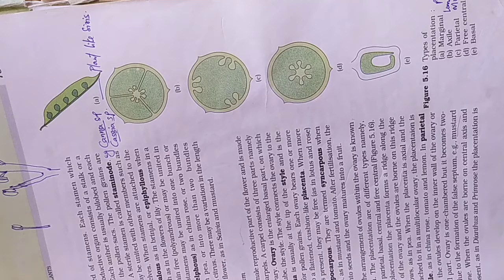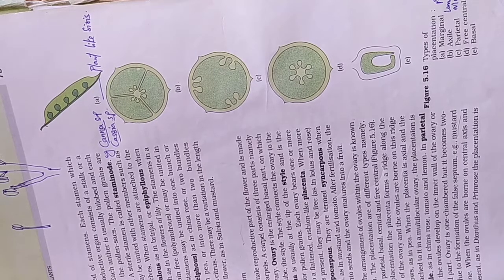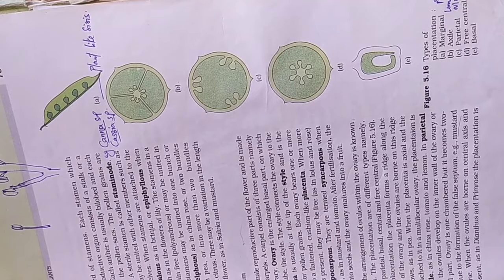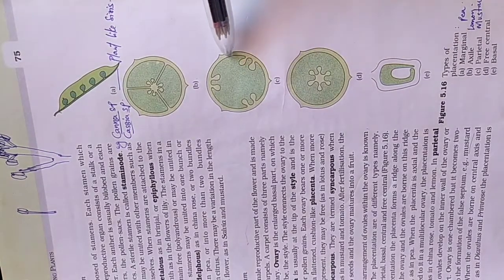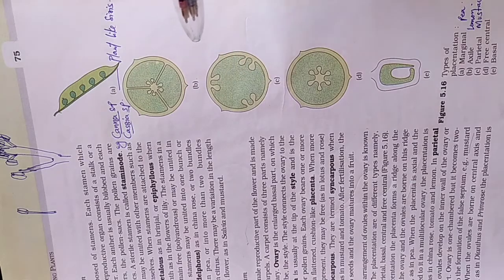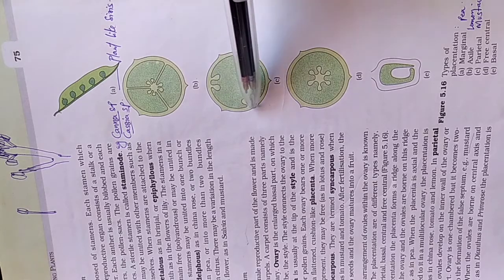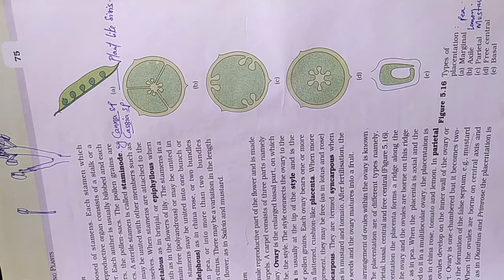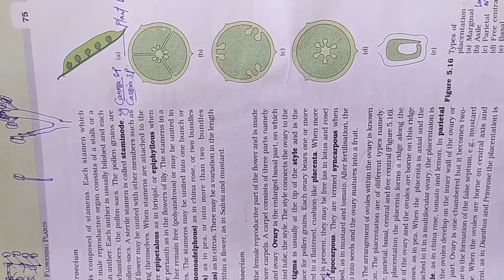Then the other one is parietal placentation. Parietal refers to the wall. You see the third figure, this is parietal placentation, as in the case of mustard plants. The seeds are arranged on the wall like this. Mustard and argemone are good examples of parietal placentation. Then the fourth one is free central placentation.